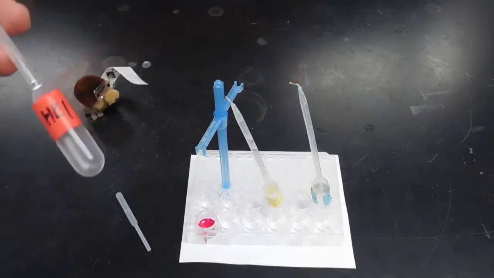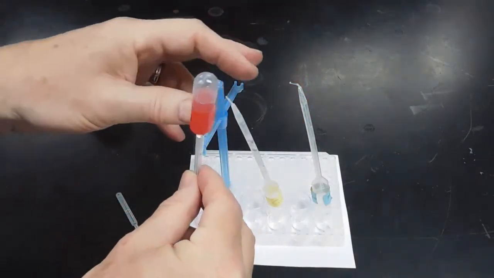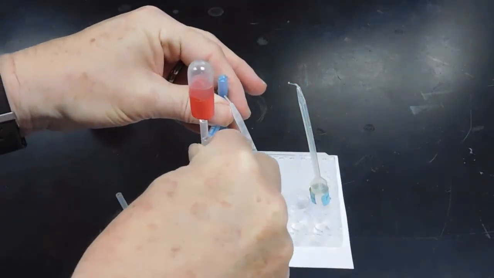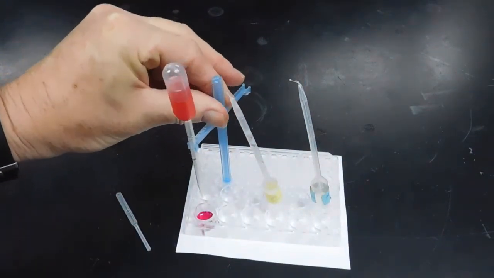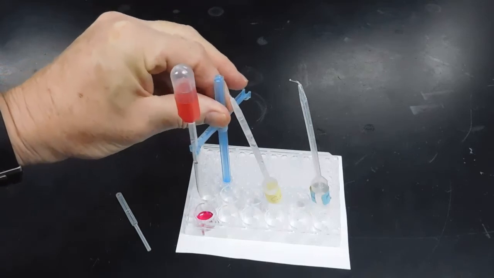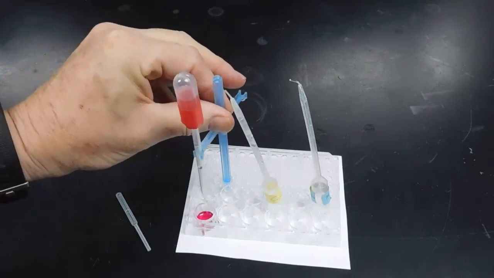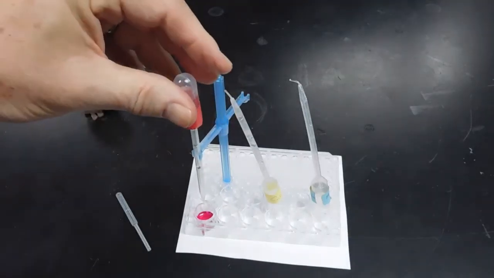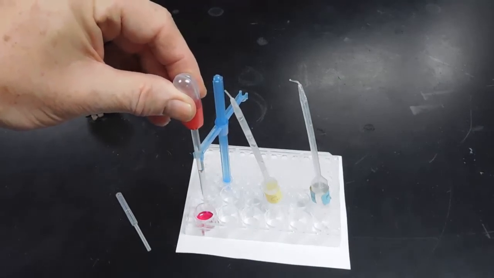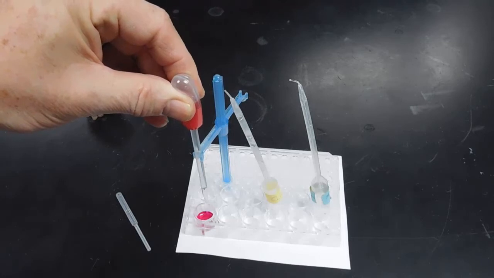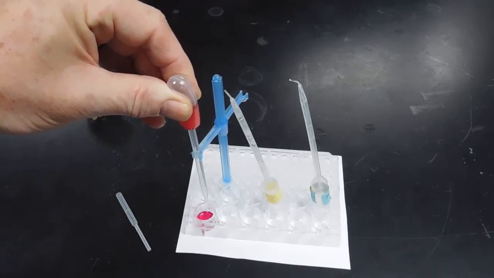Now going to take my hydrochloric acid, place it on the pipette holder. I can slide that down so that the tip of the HCl is a bit closer to the solution containing the calcium hydroxide. And now I'm going to titrate with the HCl, counting drops as I go.